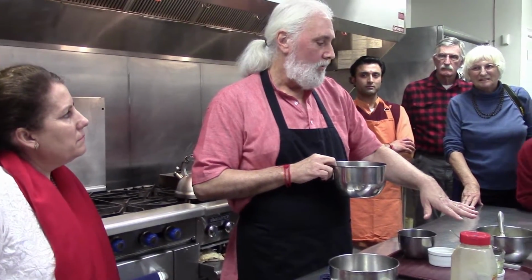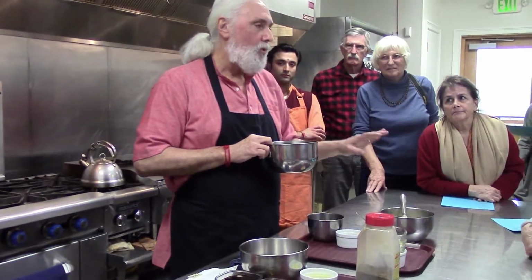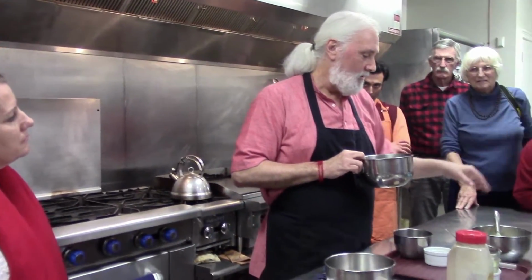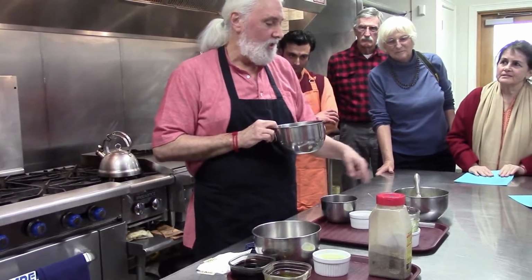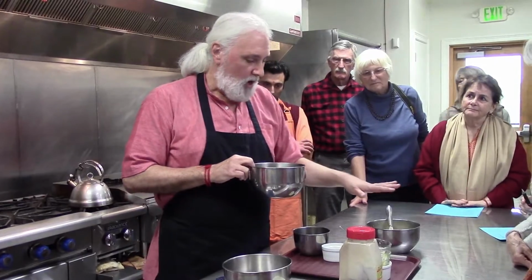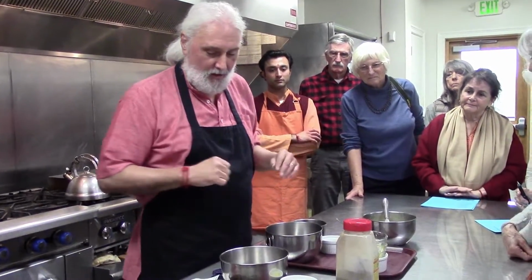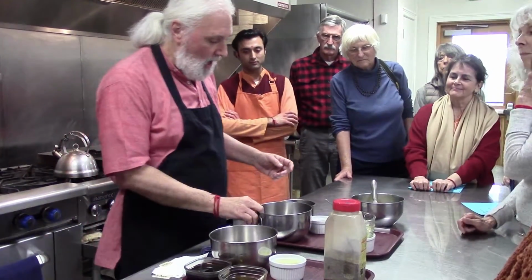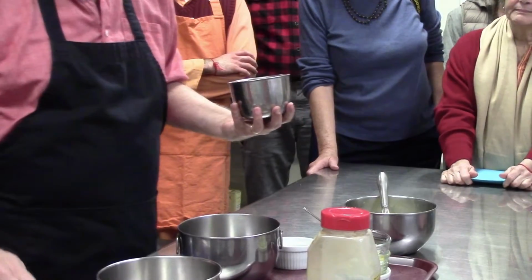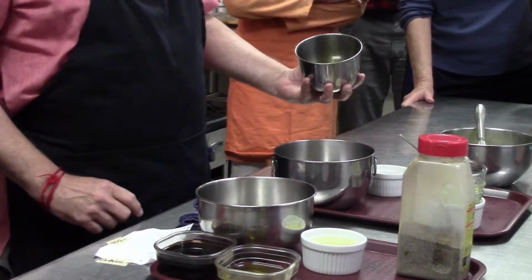Dijon is brown mustard, and it used to be made with unripe grape juice back in the 19th century. Now they make it with white wine vinegar. This brown mustard is yellow mustard, or white mustard is what they call it, but it's actually yellow. So here I think it's a cup of oil.